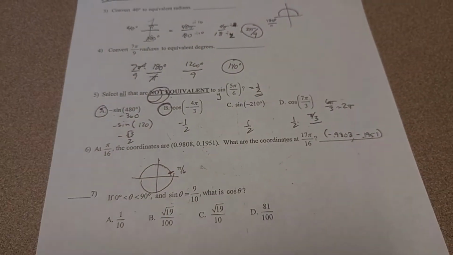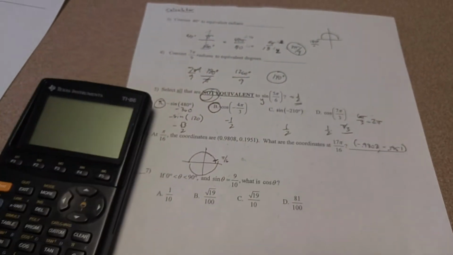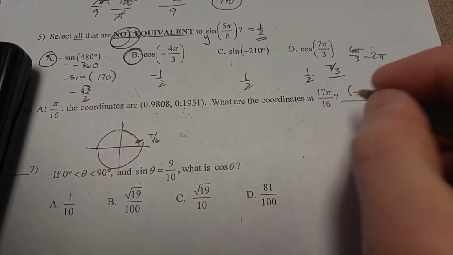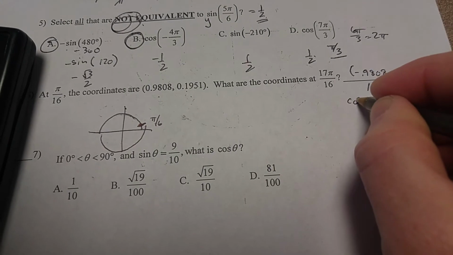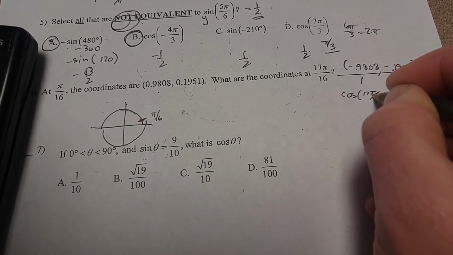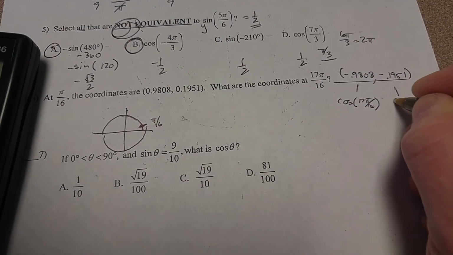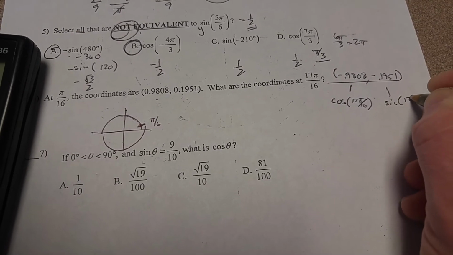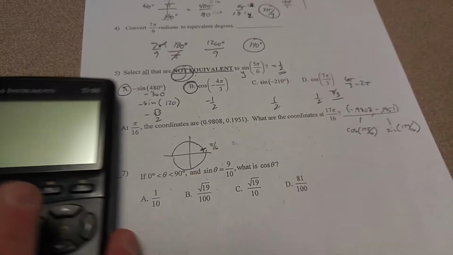If you didn't like the symmetry of it, you could have simply recognized that the x-coordinate is going to be the cosine of 17 pi over 16, and the y-coordinate is going to be the sine of 17 pi over 16. And you could have used your calculator.